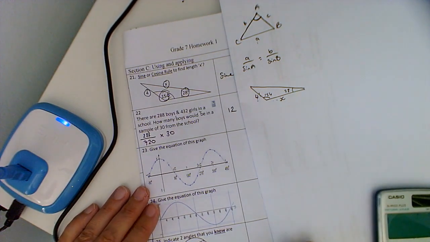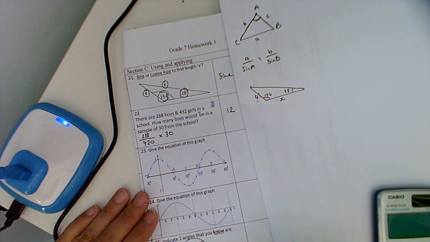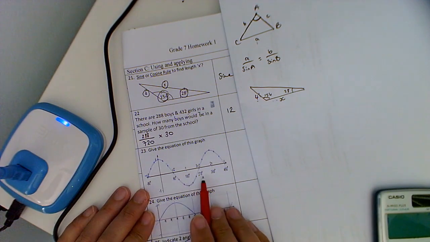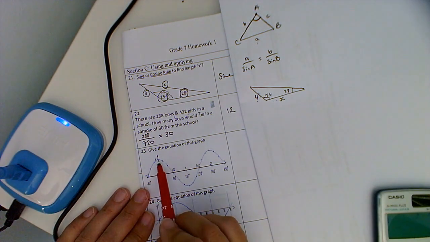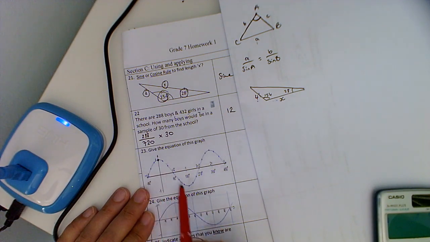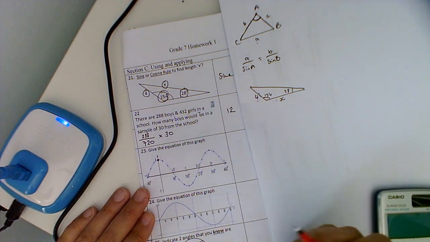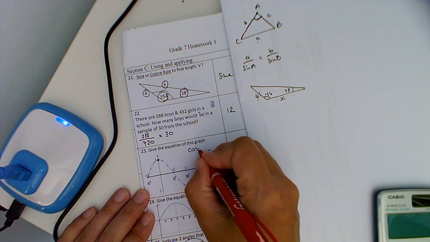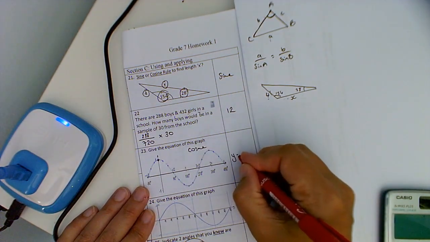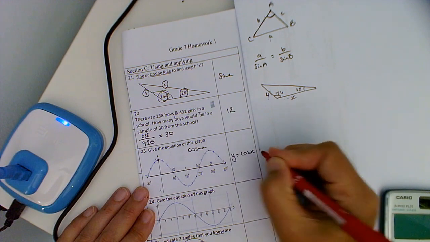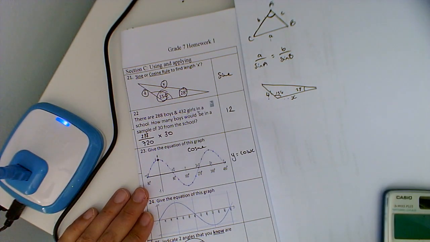Question 23, give the equation of this graph. Now this graph, you can see it's going along in angles. So it's either going to be a sine, a cosine or a tangent graph. It starts at 1. If it starts at 1 and goes down and back up, that's the cosine graph. So this is our graph of cosine. So we would say that y is equal to cos x. That would be our equation of this graph.